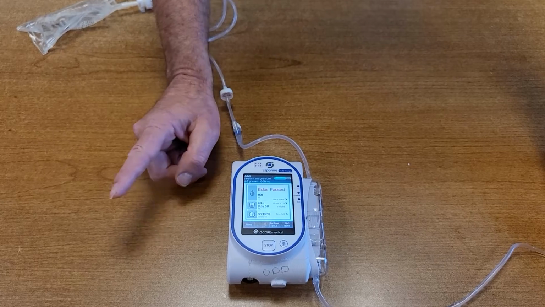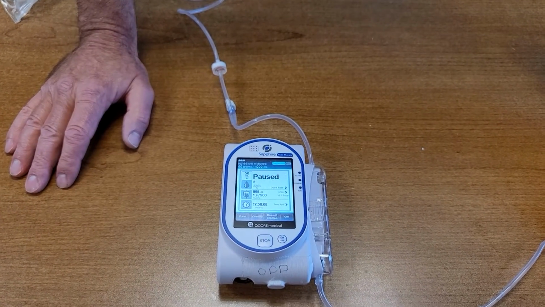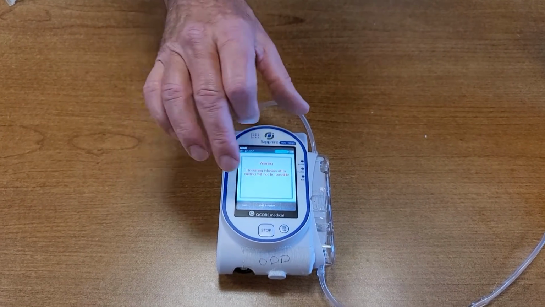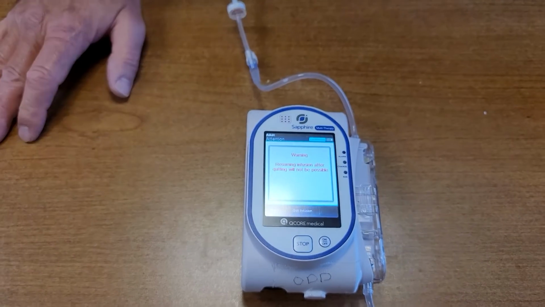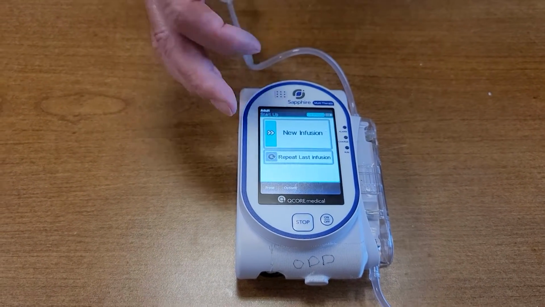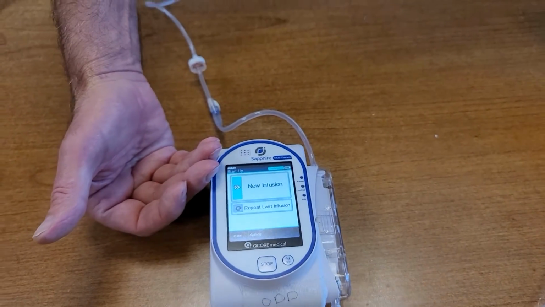You actually can switch it without turning the pump off if you hit quit bolus. And I actually do want to quit. Warning, you're about to quit. I realize that, so I will hit quit infusion. And it puts me back here to a new infusion. Now you notice I don't have the option right here. I told you you could switch from adult to peds, but it's not asking if you want to.